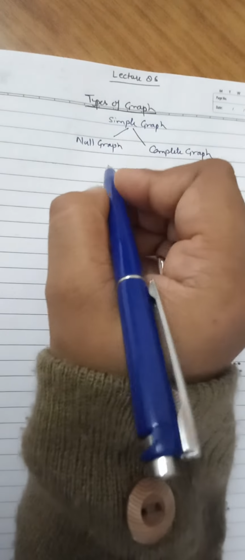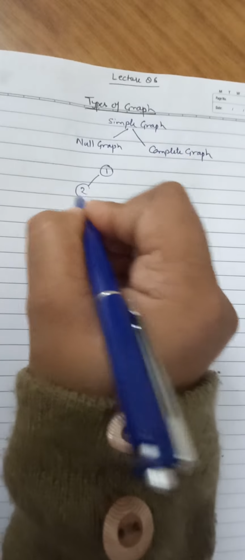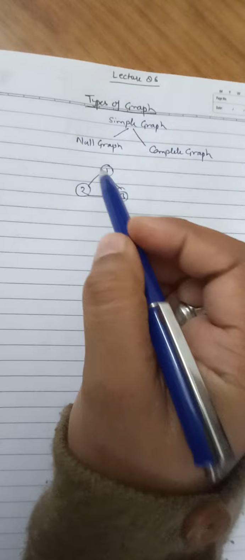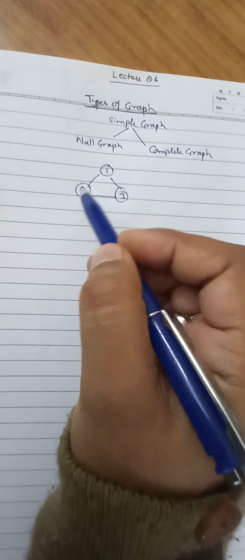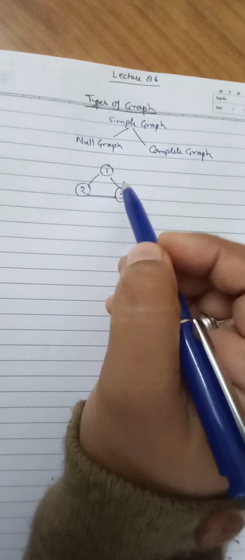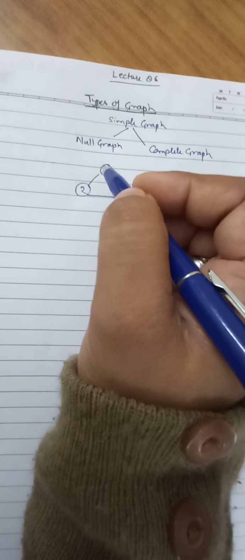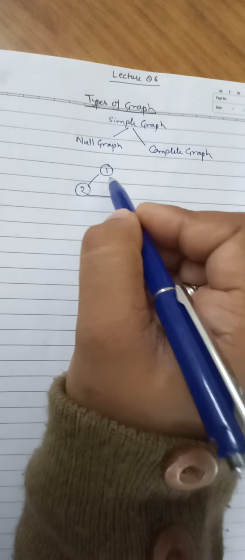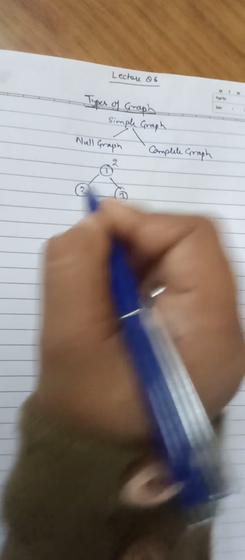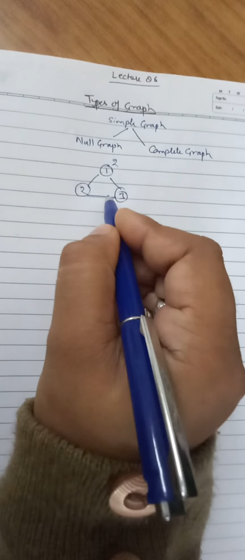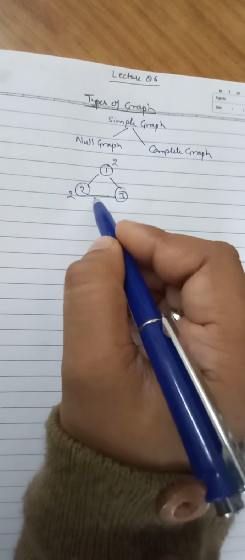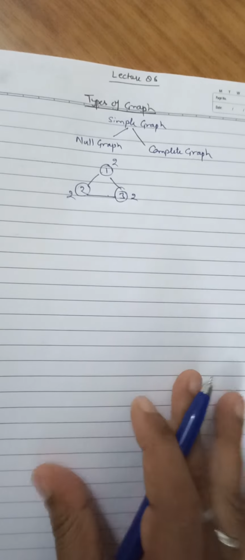Suppose we have this. So the degree of each vertex, what will it be? This vertex has two edges, so the degree will be 2. This vertex also has two edges, so the degree will be 2. This vertex also has two edges, so the degree will be 2.